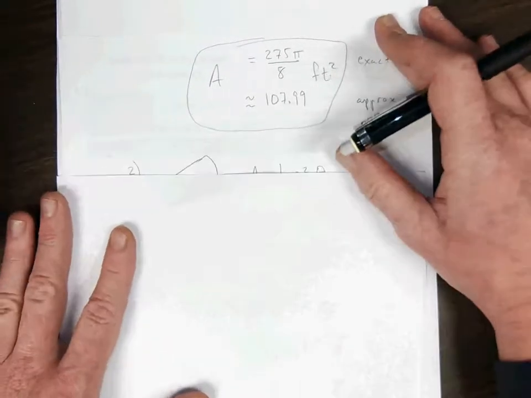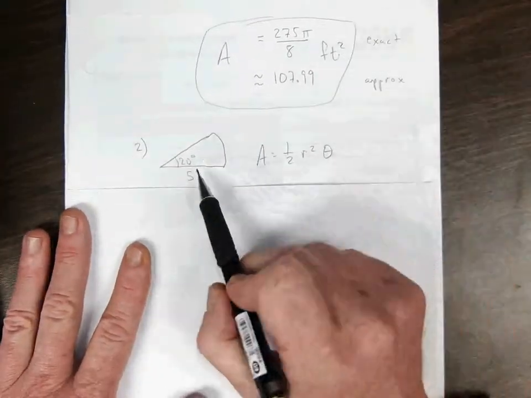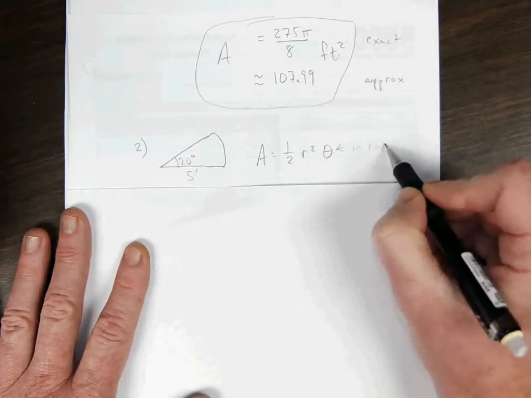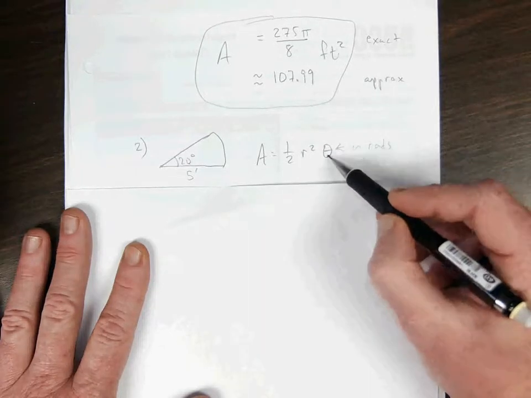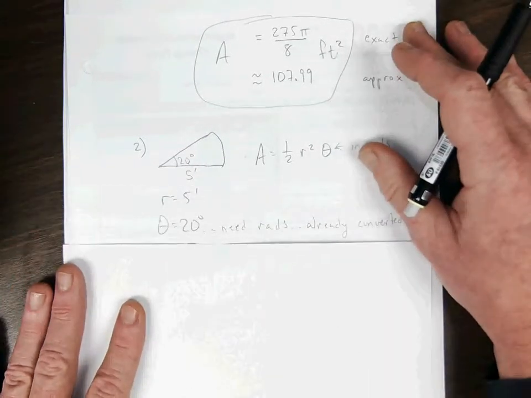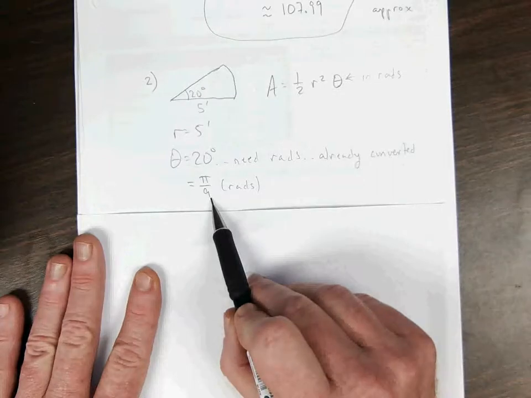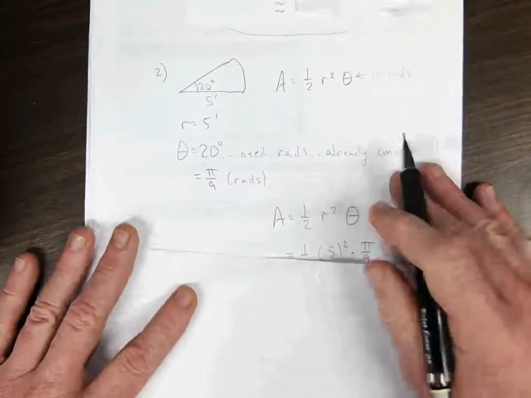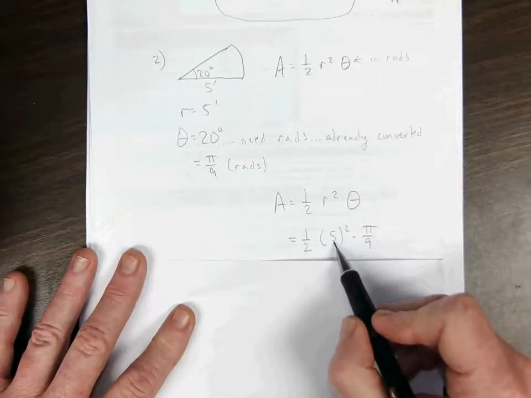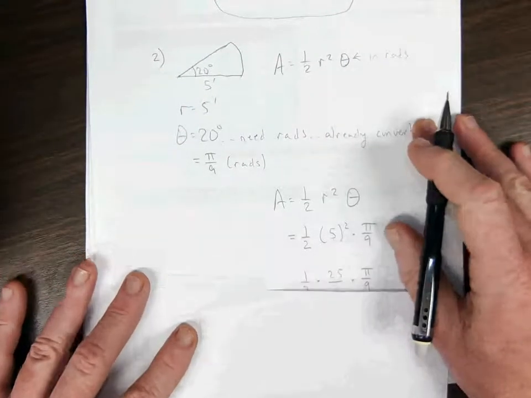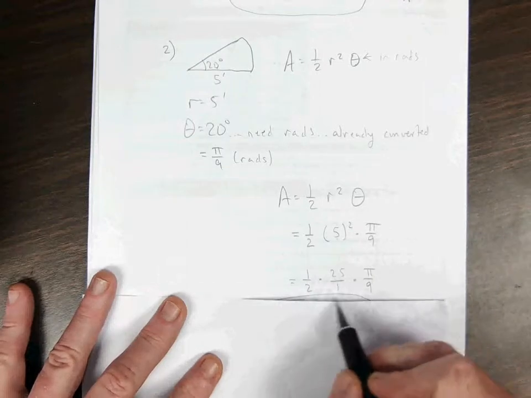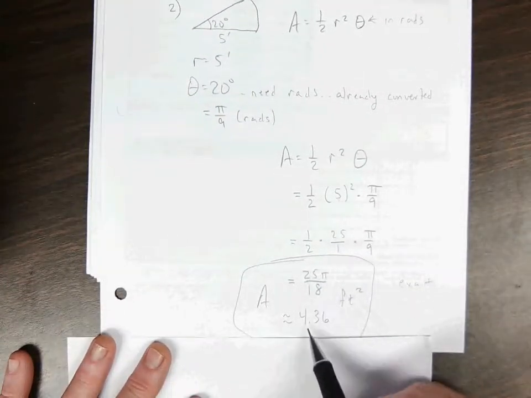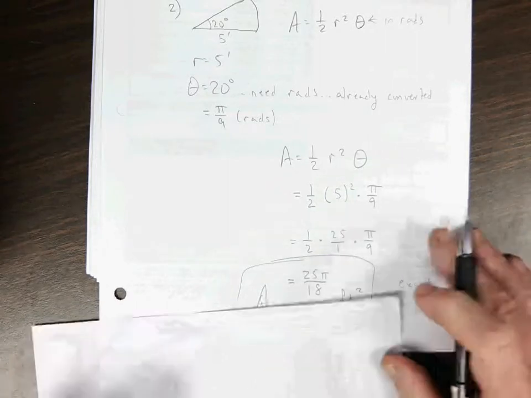All right, and then if we come back to this example again, just to use both of these formulas, arc length or sector area, the angle needs to be in radians, so we get the angle in radians again, and then we just plug into this formula. R is 5, so remember that's the only thing you square is the radius. Like that. Go through your fraction operations, nothing reduces right there, and so you end up with 25 pi over 18. There's its approximate square feet.